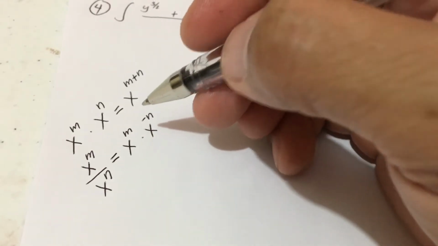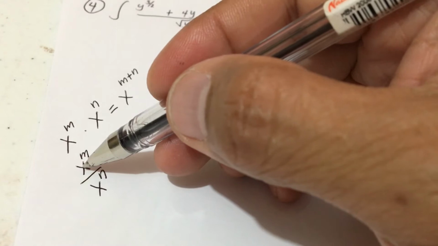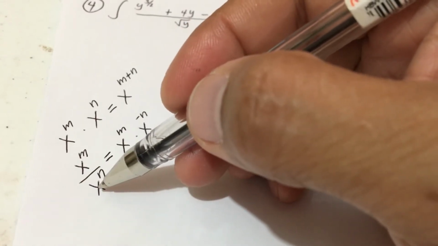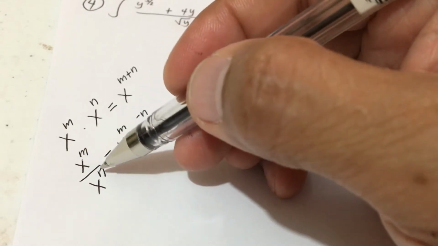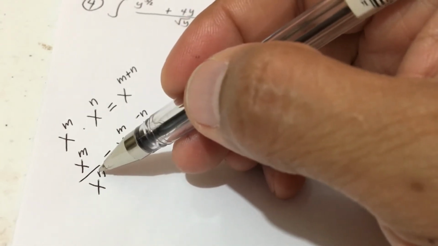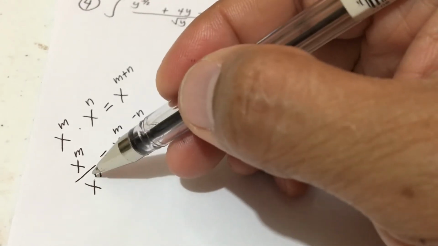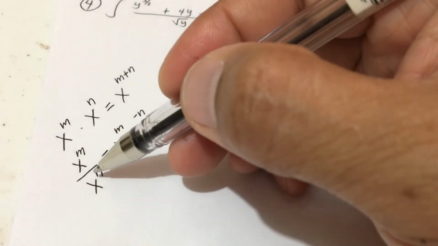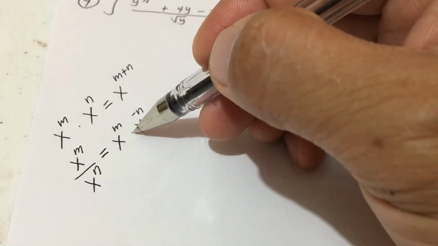So the rule here is that if you have the same base for your numerator and denominator and different exponent, even if they are of the same exponents or power, we can bring this up and then we just change the sign of the exponent, so it becomes negative.